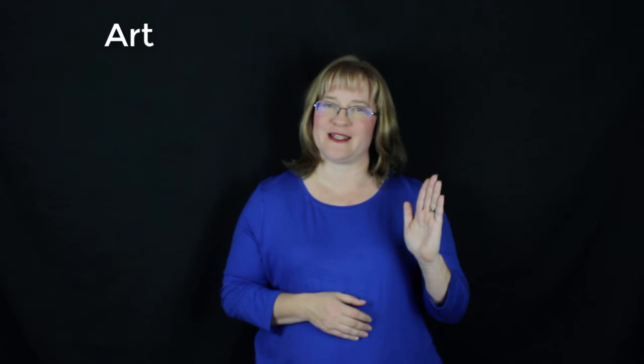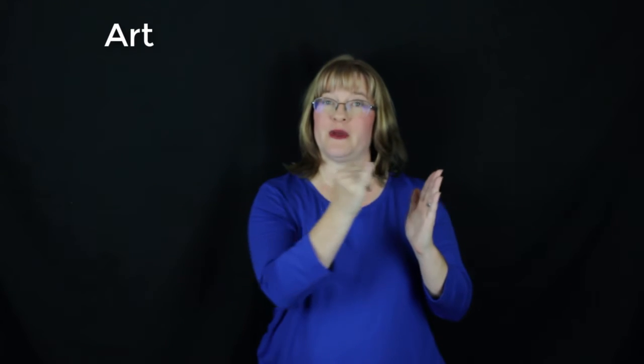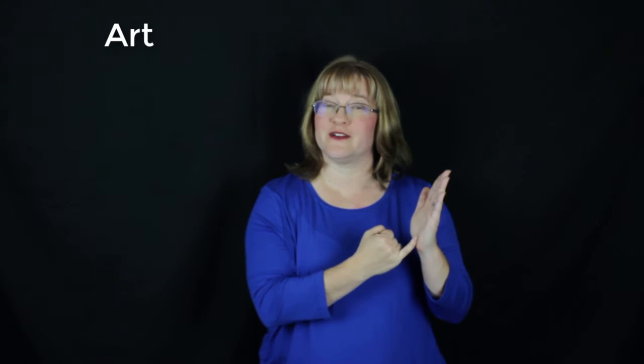Okay? For art, you're going to put your hand, palm facing out, represents the page. The other hand, pinky up, and you draw down. Art. Music. Your hand waves over your other arm. Music. For theater, you take A hands and they circle back towards you, towards your chest.